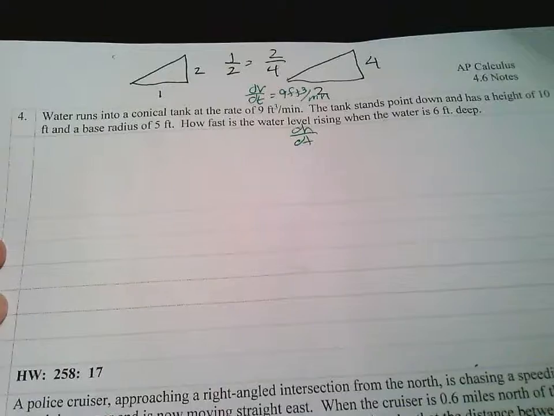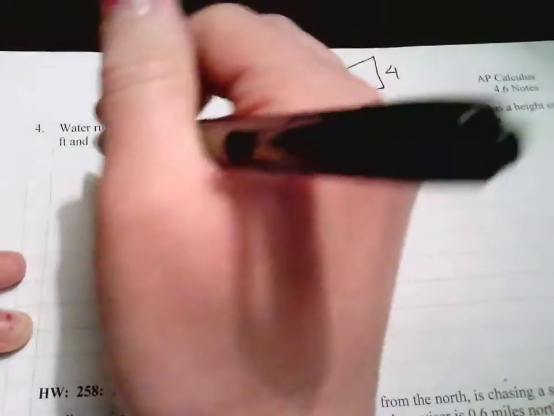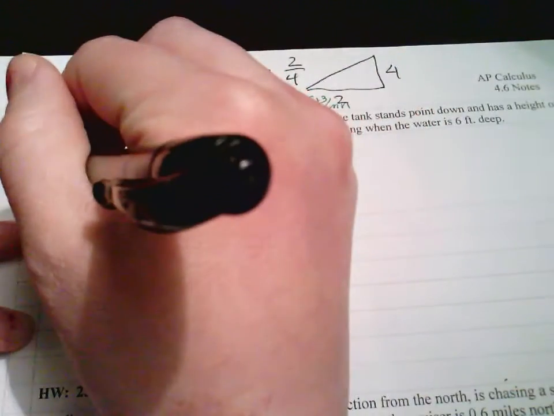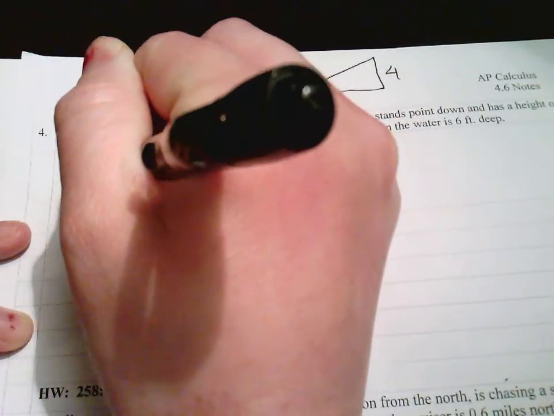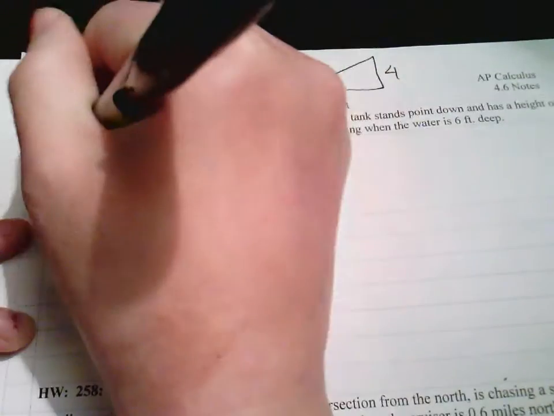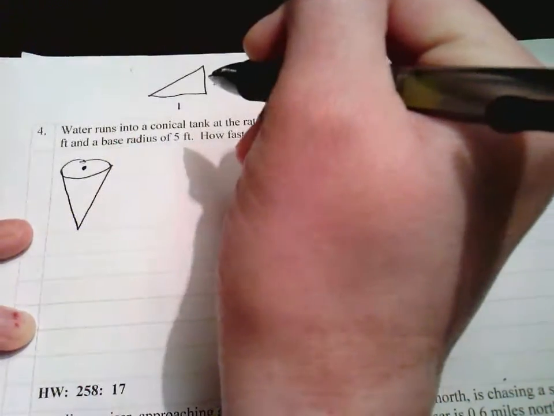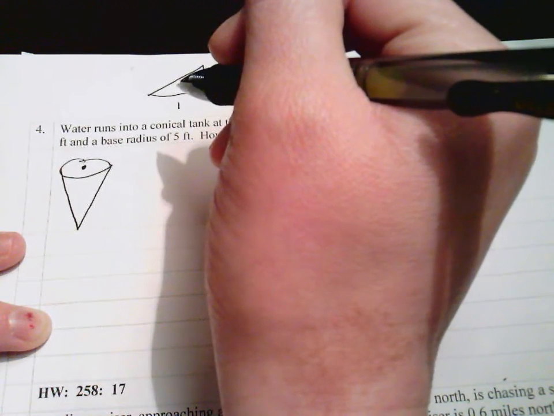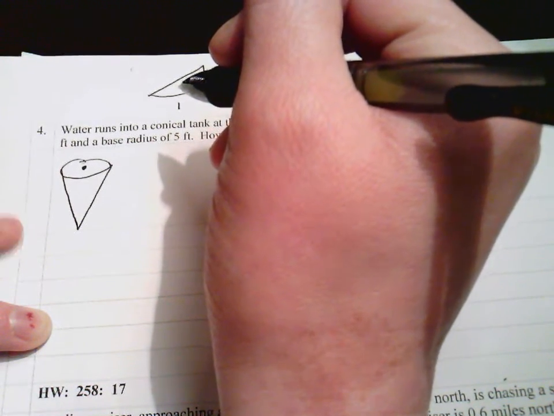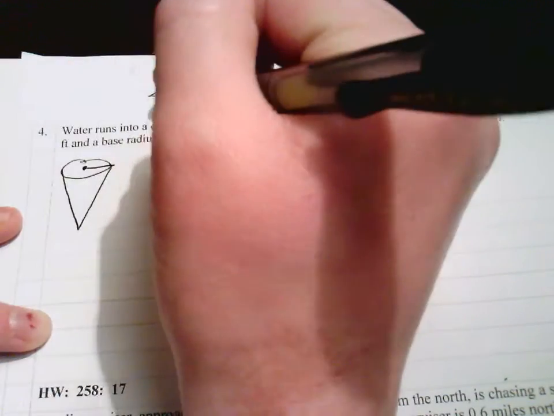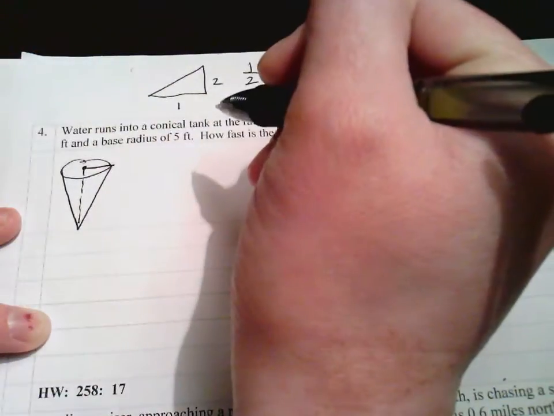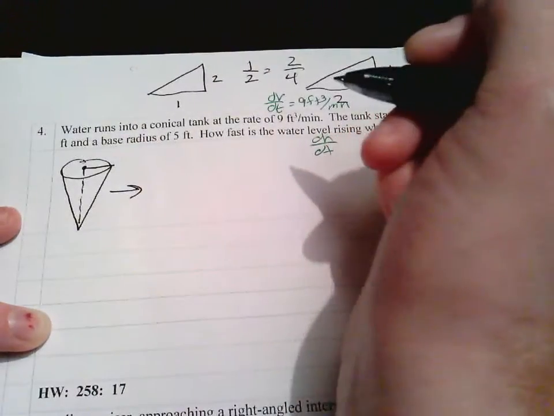Okay, so let's draw our picture. Apologies, I am not the best artist. So it's pointing face down. Okay, so if you look here, the tank stands point down. It has a height of 10 feet and a base radius of 5 feet. Okay, so let's look at this as a triangle.